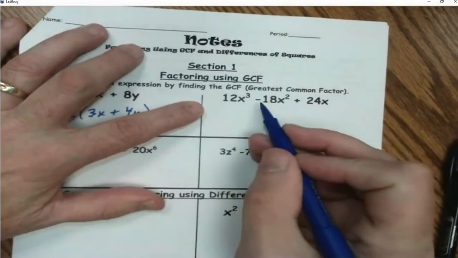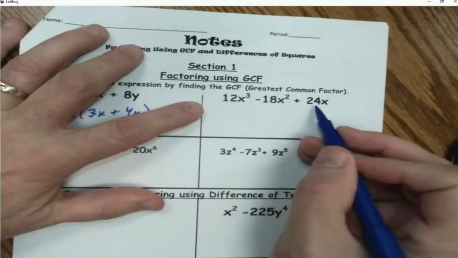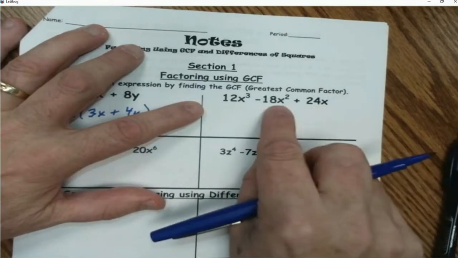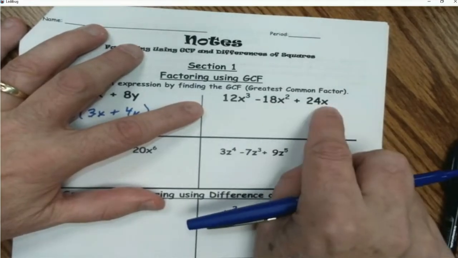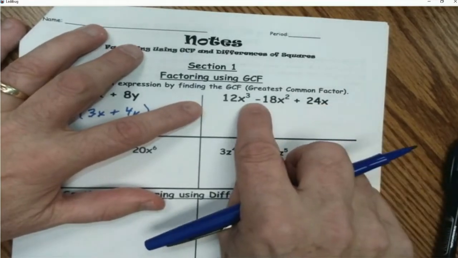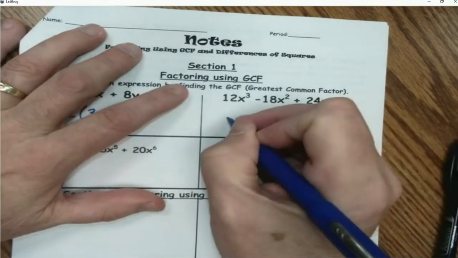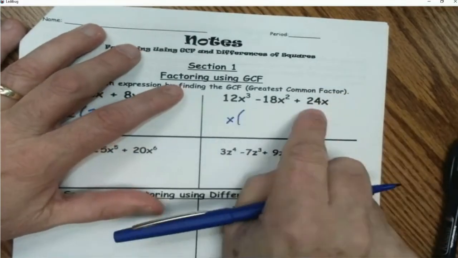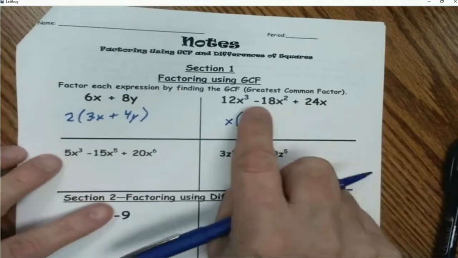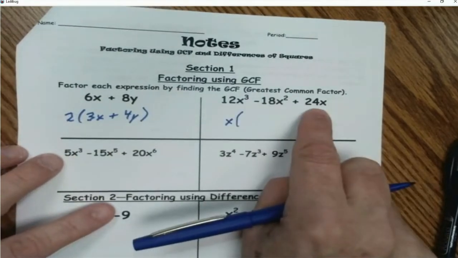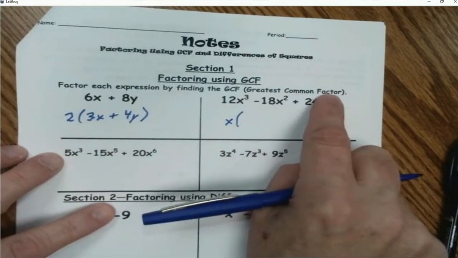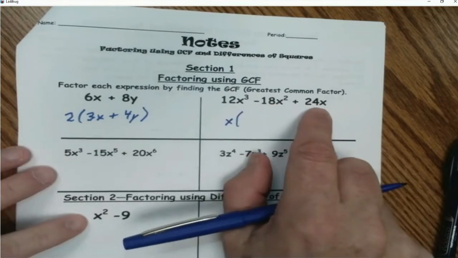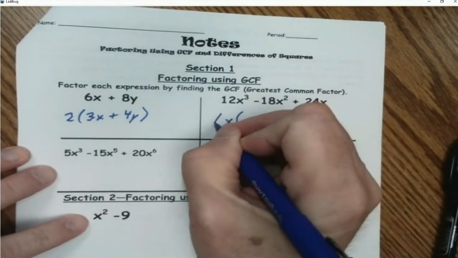12x to the third minus 18x squared plus 24x. Well, right away I see that there's an x in every one of them. This has 1x, this has x squared, x to the third. So we can factor an x out. But we can also take a number. That's 12, 18, and 24. The greatest common factor of those is 6: this is 6 times 2, 6 times 3, and 6 times 4. So we can factor a 6 out of all of those.